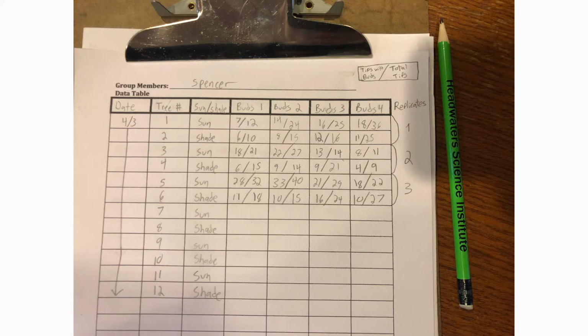Now that we've seen a couple examples of phenology projects and what they look like, we're going to work a bit on the project that you've been coming up with. The first thing we're going to do is start on how we organize our data.